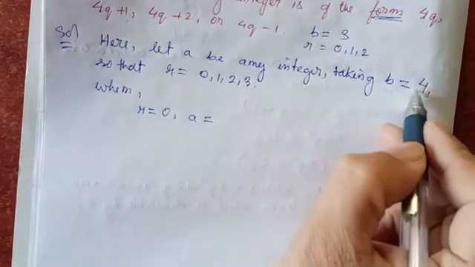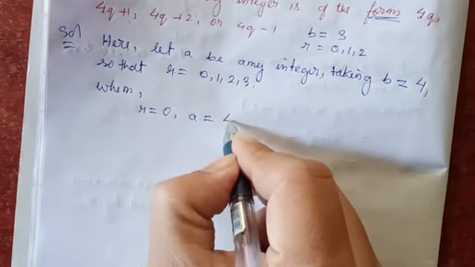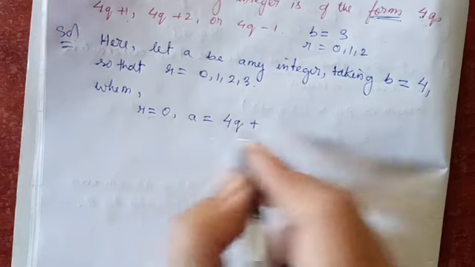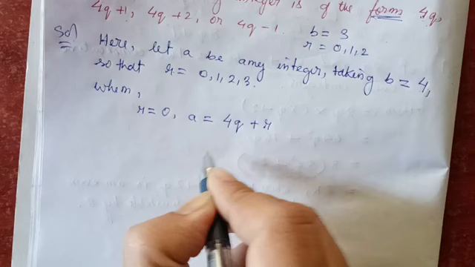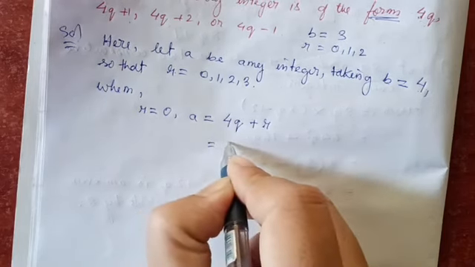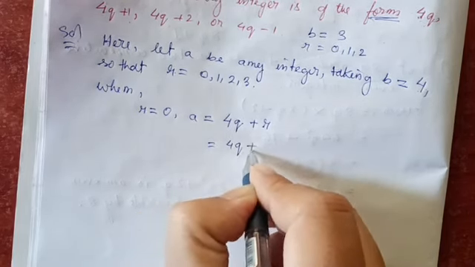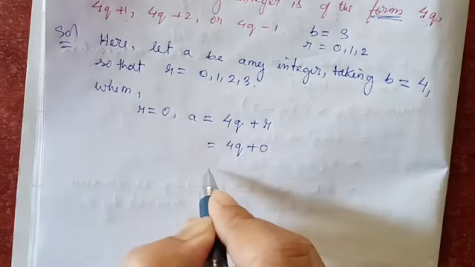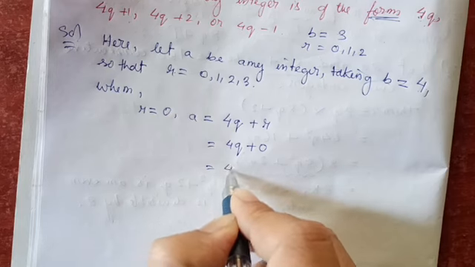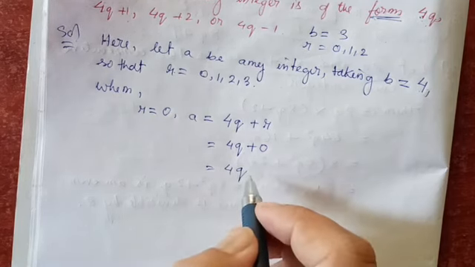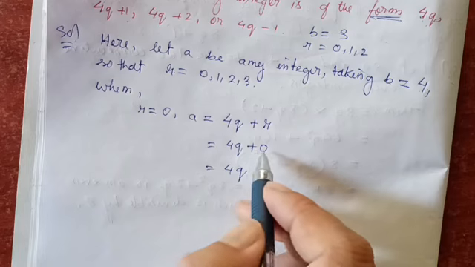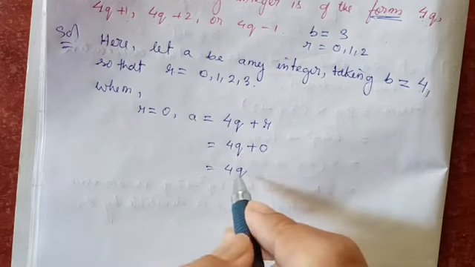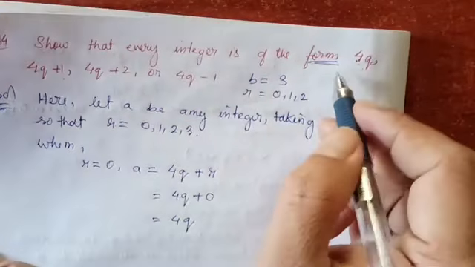Since our b value is 4, start with 4q plus remainder r, right? Then 4q plus, the r value is 0. That is why we get 4q. Understand, right? So 0 is meaningless. That is why 4q plus 0, we get 4q. Alright, so we get the first one.